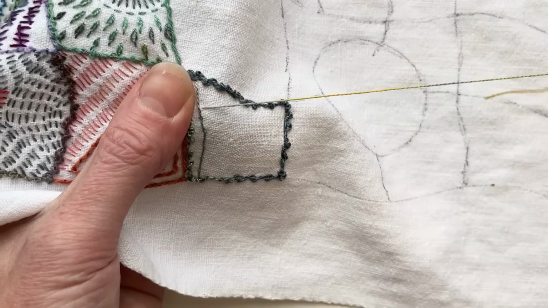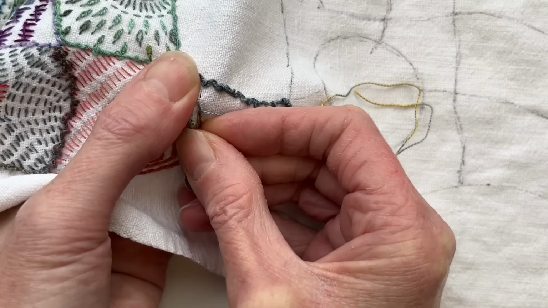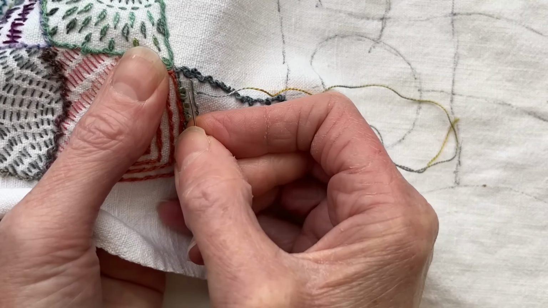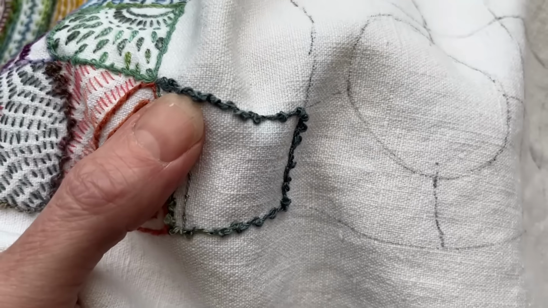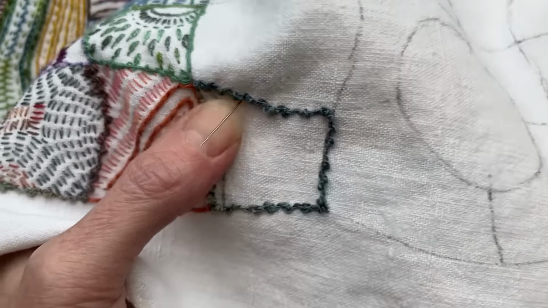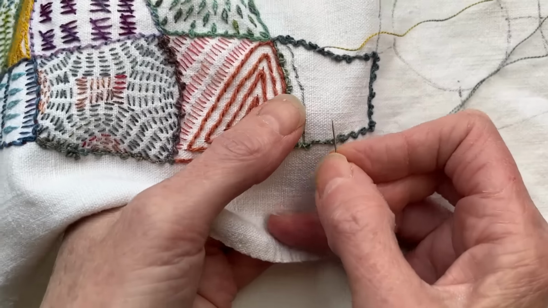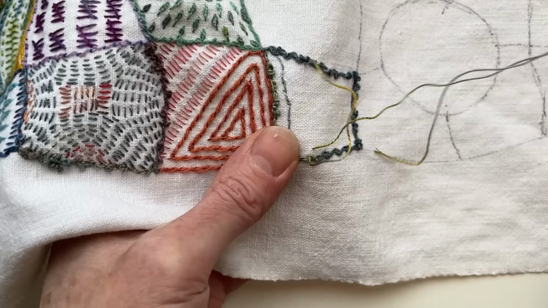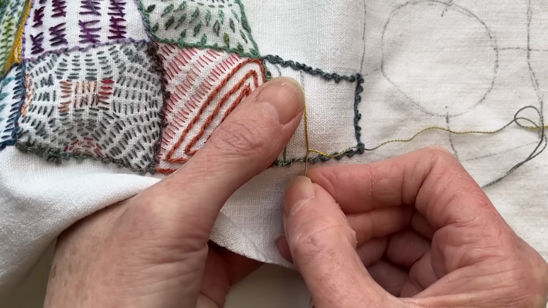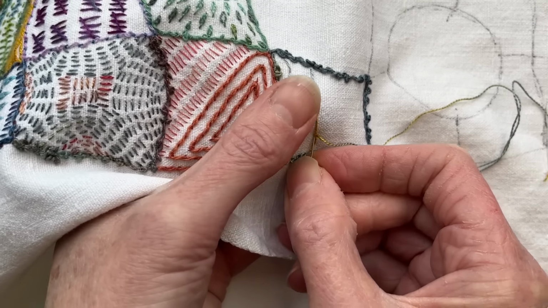And I'm just holding that long float down with some very small stitches. That's all that's happening there. Let's come up again and do that again. And the distance between lines is entirely optional. You can get very different looking effects by just varying that distance, actually.